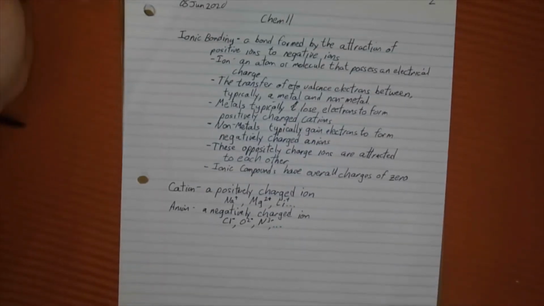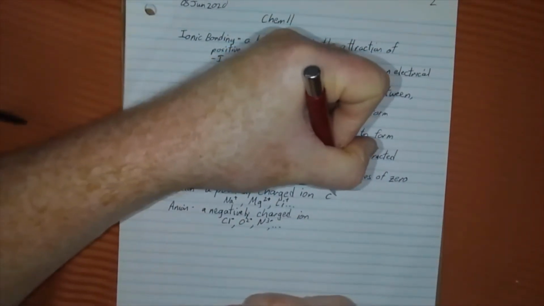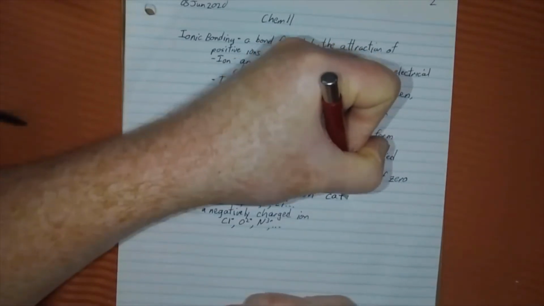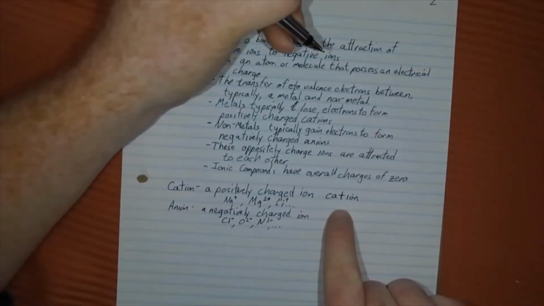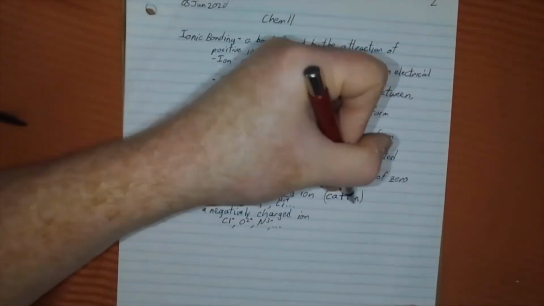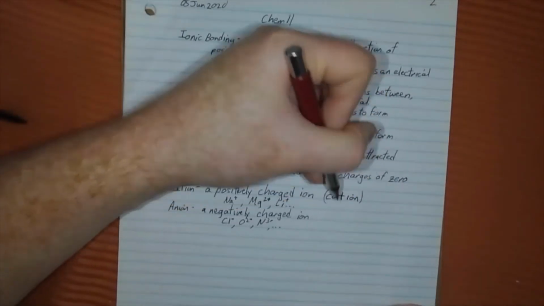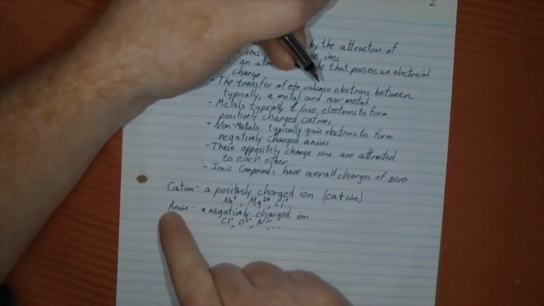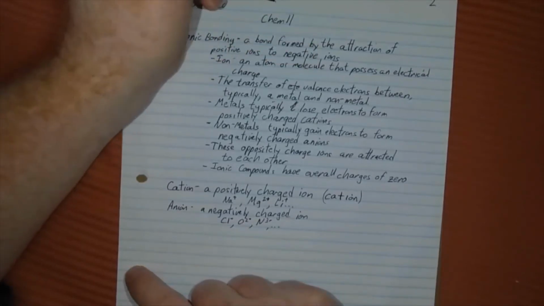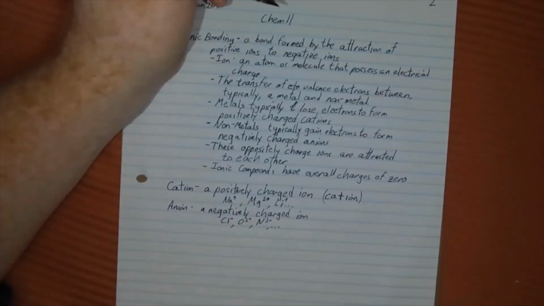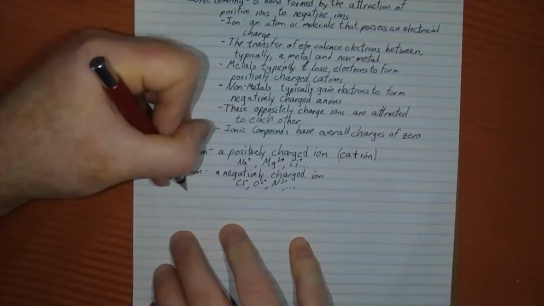If you have trouble remembering it, remember that a cation is a positive ion; the t would be a plus. Whereas an anion would just be negative, an N, a negative ion. Let's do some examples.